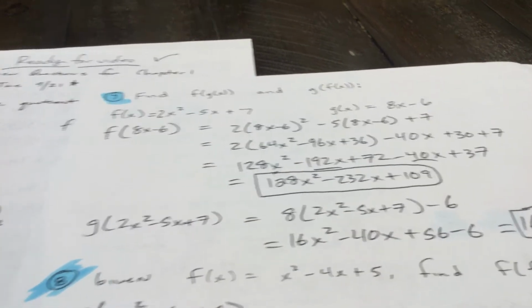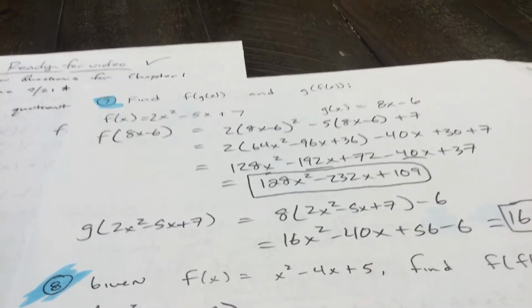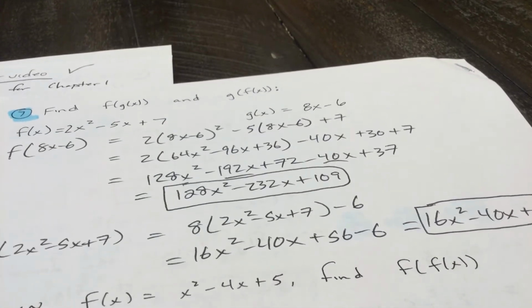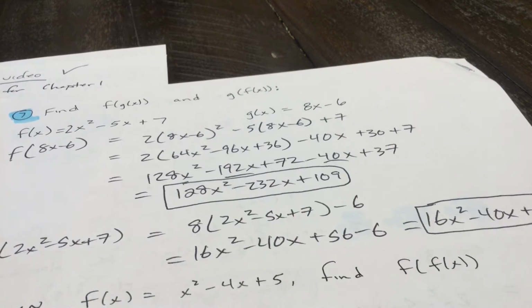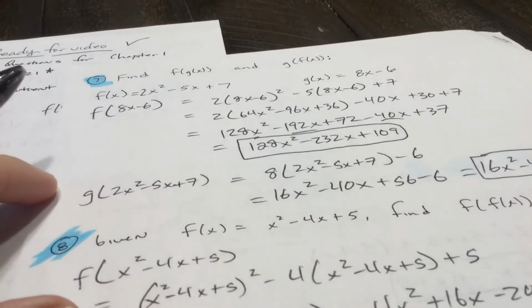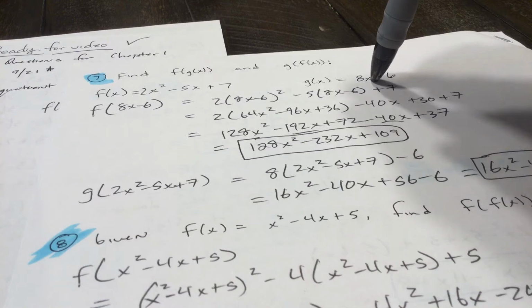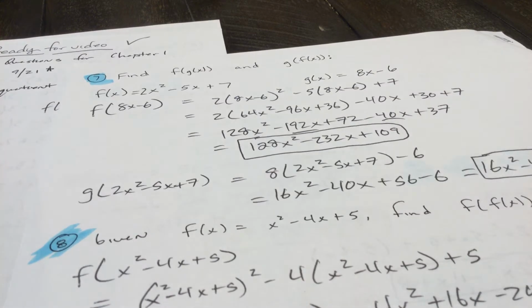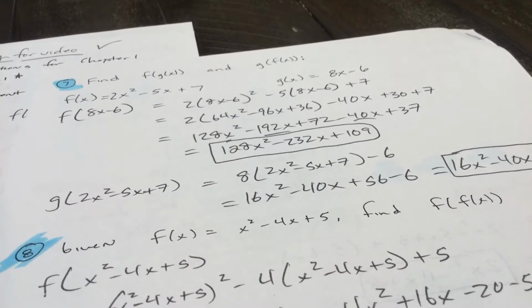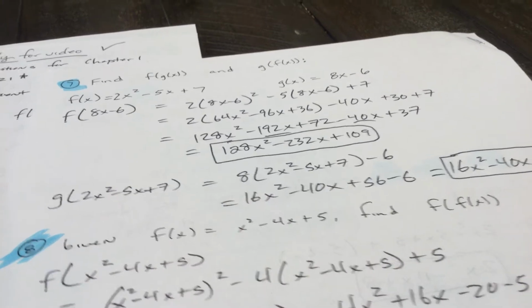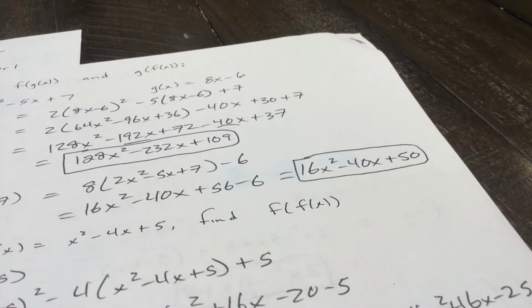Okay, take your time on the foiling. It's not impossible algebra for sure, but not the quickest algebra. And then you have g of f of x. That's easy because you're just plugging f of x in right there. So 8 times what you're plugging in for x, minus 6. There you go.